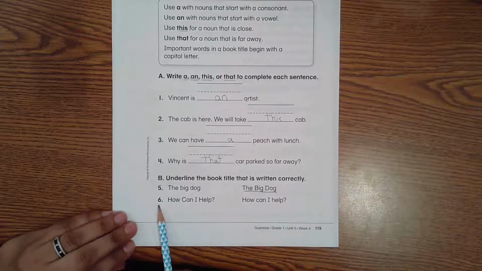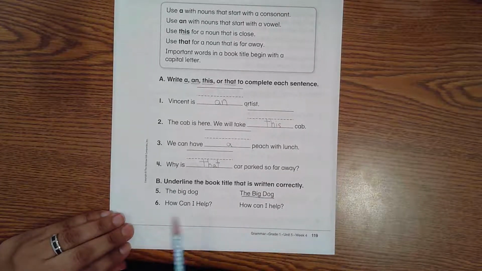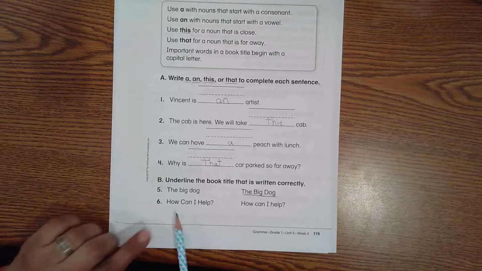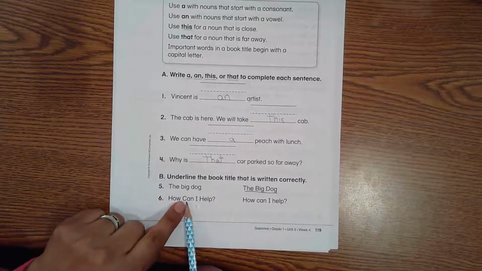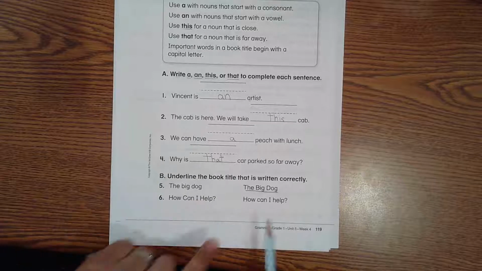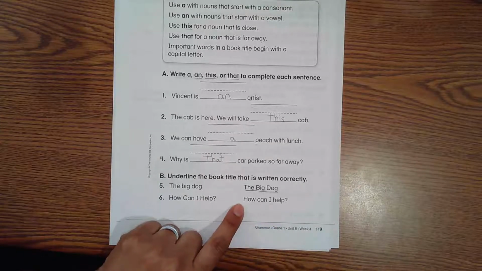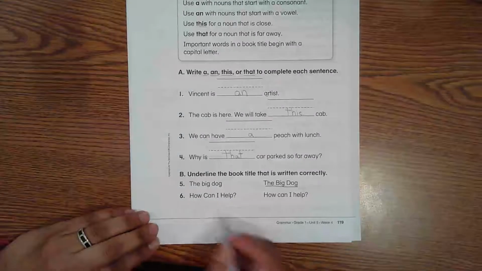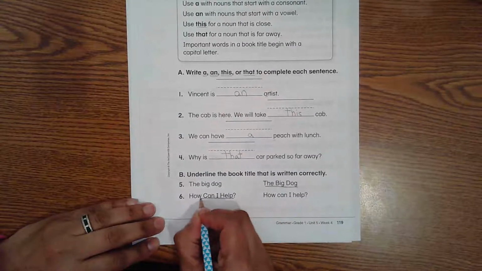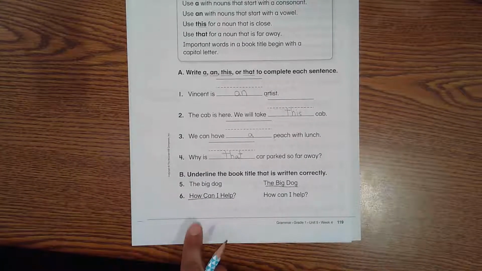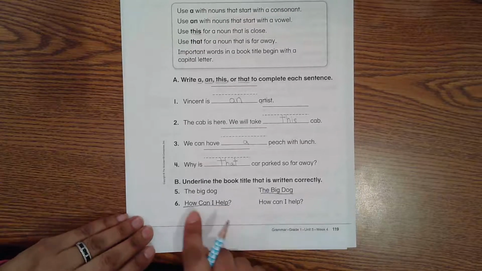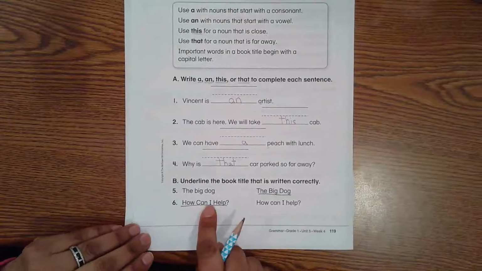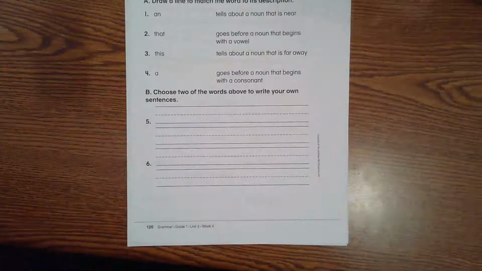Okay, number 6. How can I help you? Capital letter, capital letter. Let me see the second one. How can I help? No. So this is the right choice, and I'm going to underline it. So this is how I'm going to write it. The book title is going to have capital letters for all the important words, and it's going to be underlined. So we're done with these two activities.